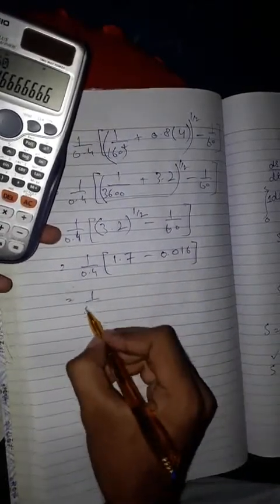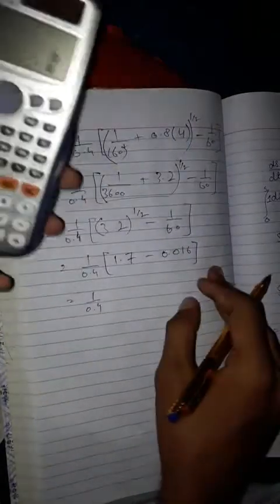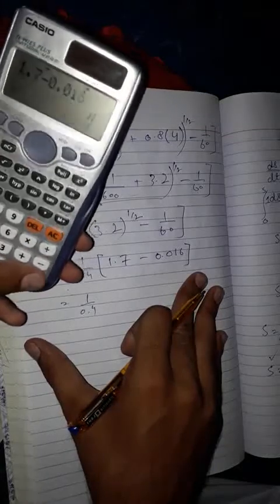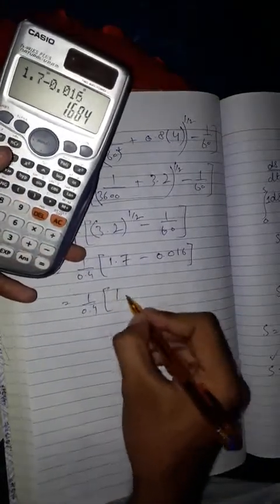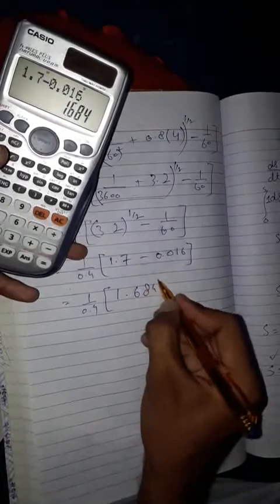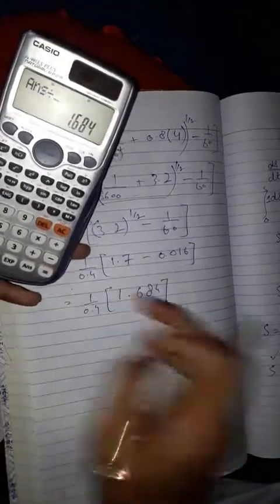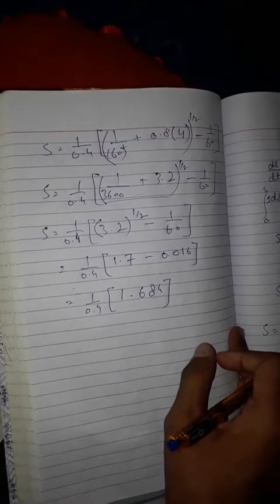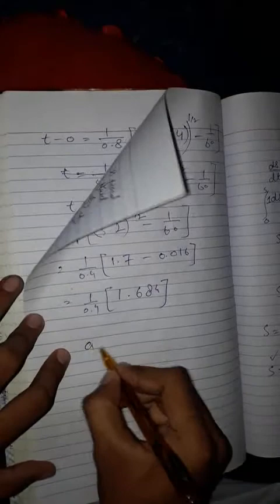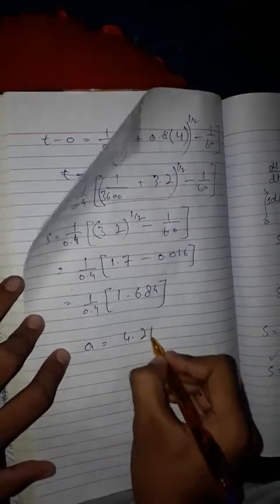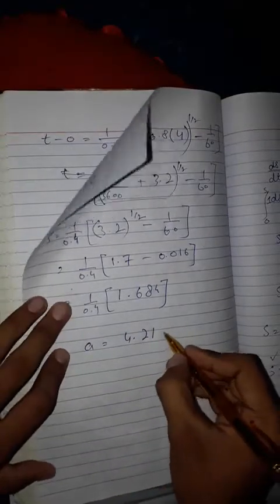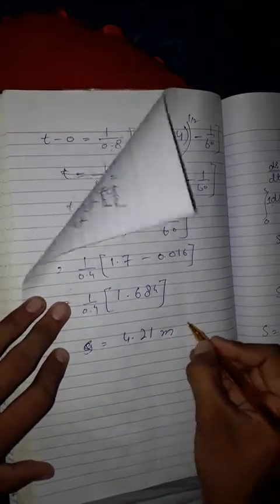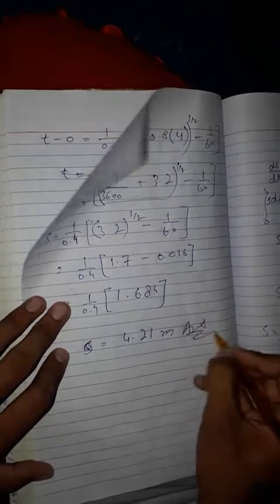So it will become 1.7 minus 0.016, which is 1.684. Now we divide this term by 0.4, and we get the distance, that is 4.21 meters. That will be our answer.